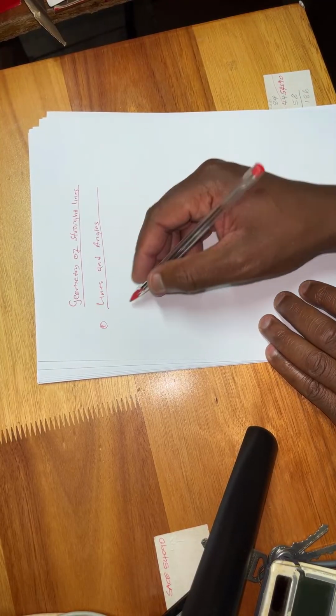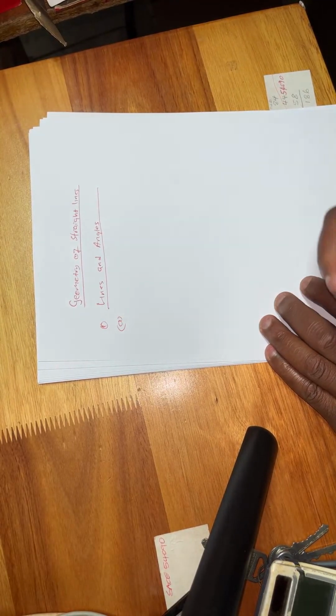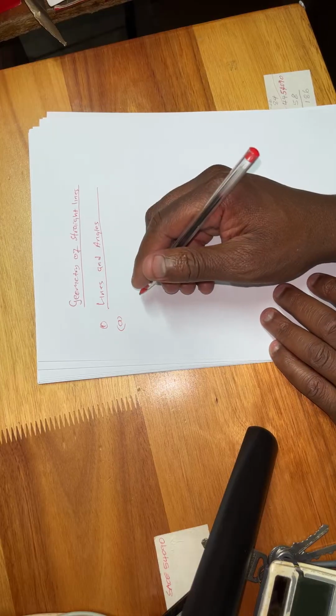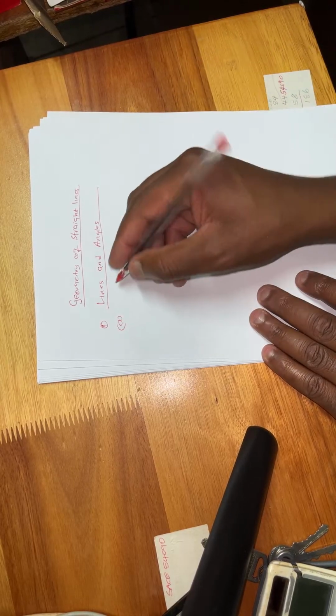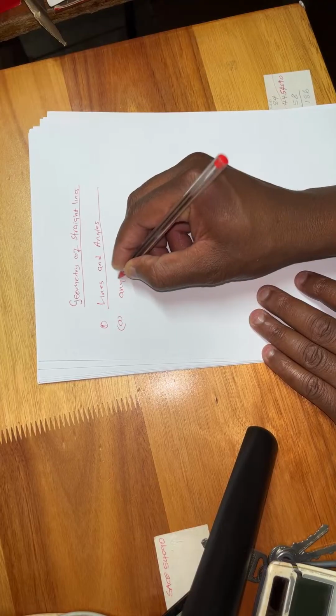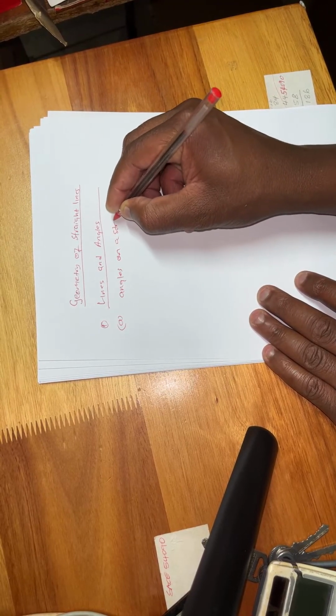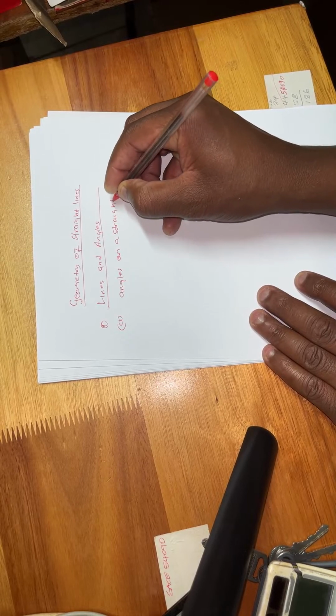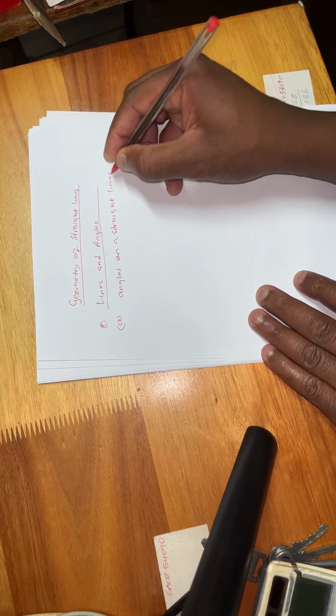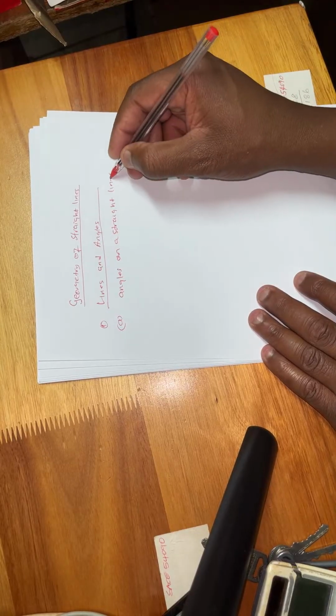And number one, under the lines and angles, let me just use A, okay? We have angles on a straight line. We do have angles on a straight line, okay?